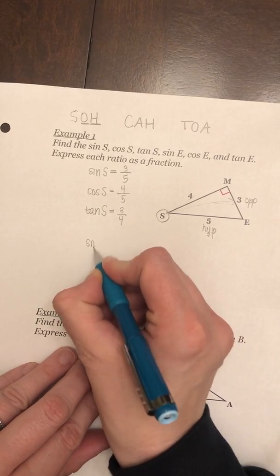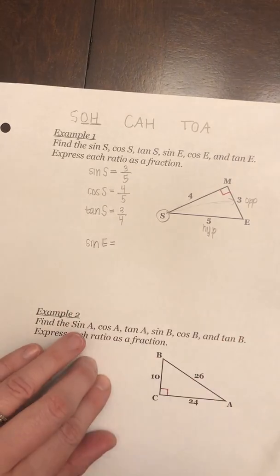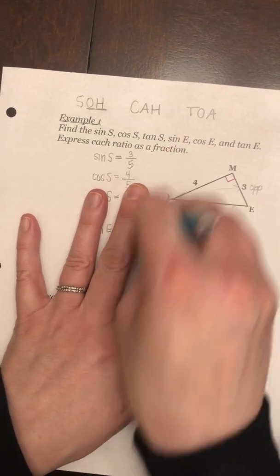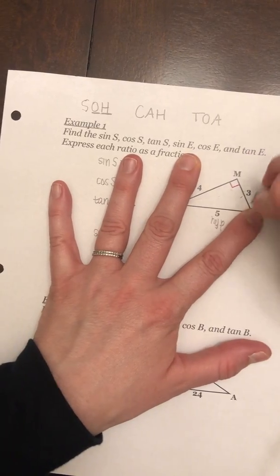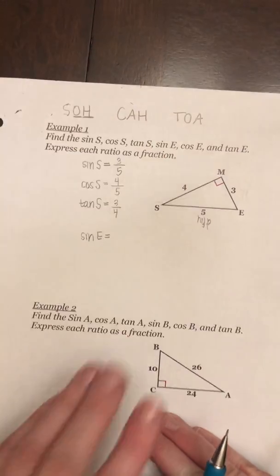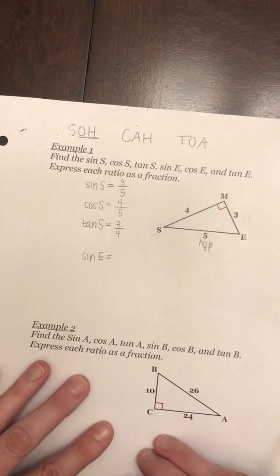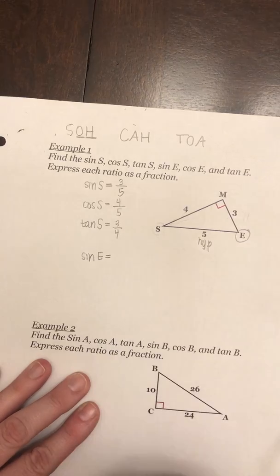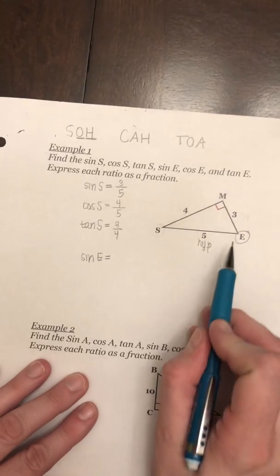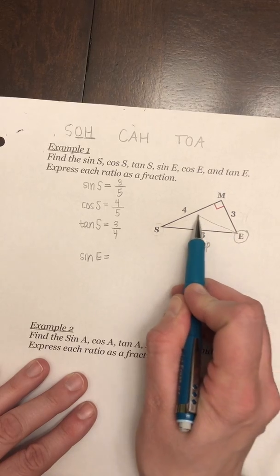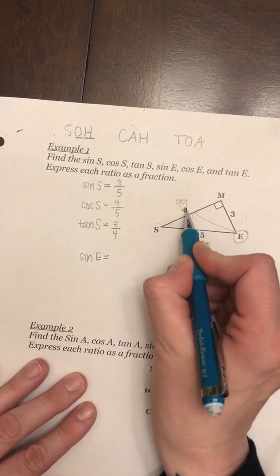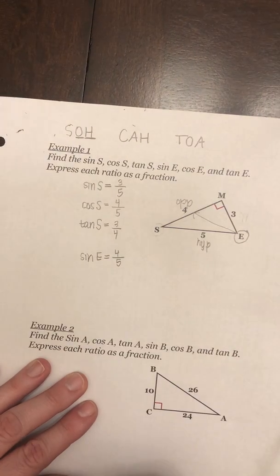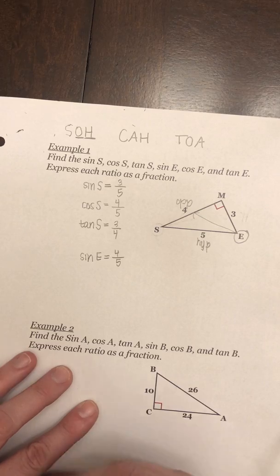So now we're going to turn our attention to angle E, which means some of this is going to change. I'm not going to look at angle S any longer. Now remember I told you once you find the hypotenuse, it is what it is. So that 5 is not going to change from being the hypotenuse. What does change is your opposite and your adjacent, because now if I'm looking at angle E, directly opposite from it is the 4. So I'm going to have 4 over 5. 4 is the opposite of angle E, 5 is the hypotenuse.